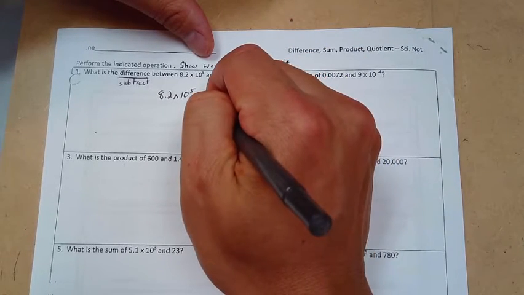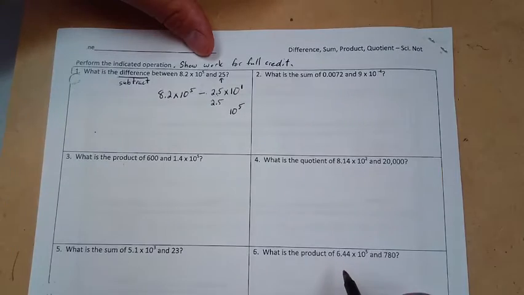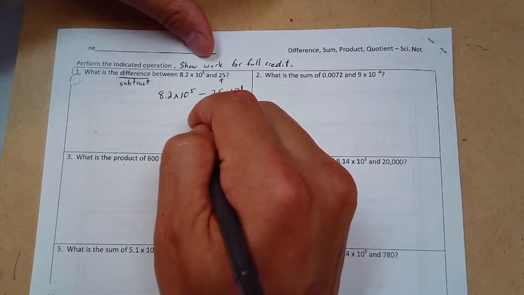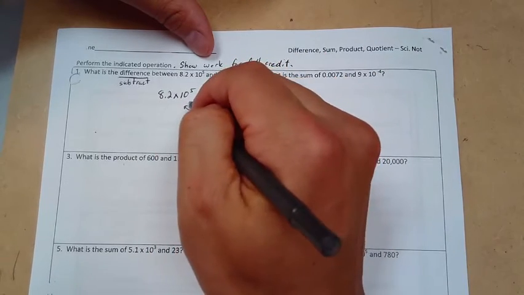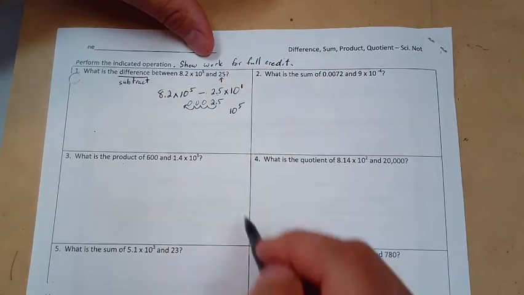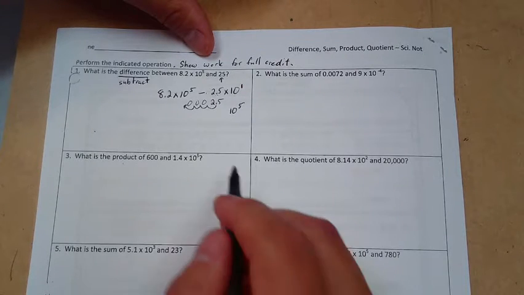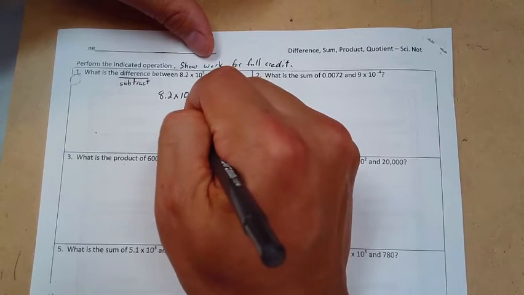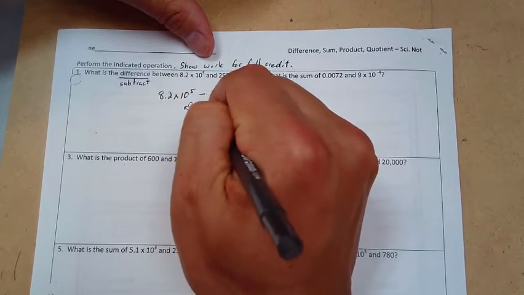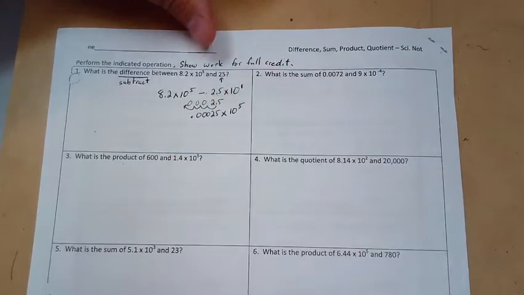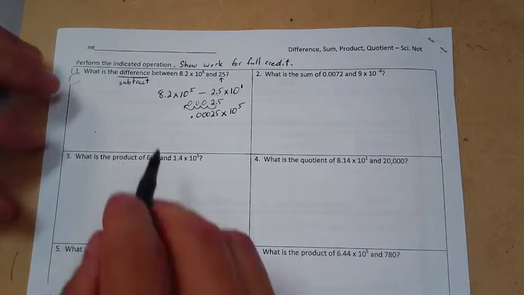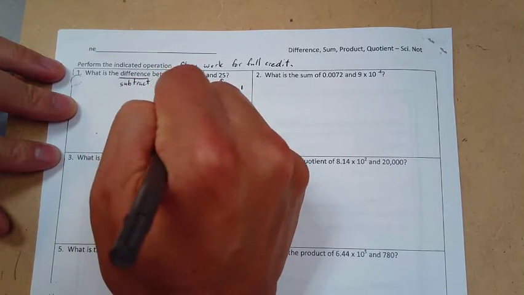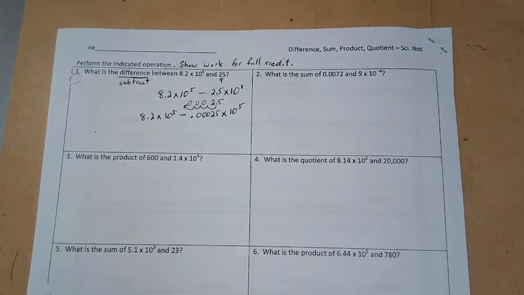So let me put the 2.5 down, and I'm going to move the decimal over 4 spaces: 1, 2, 3, 4. These zeros go into those slots. So I'm going to have a decimal, then 3 zeros, and a 2, 5. Times 10 to the fifth. This 8.2 I'm just going to bring down: 8.2 times 10 to the fifth minus that.